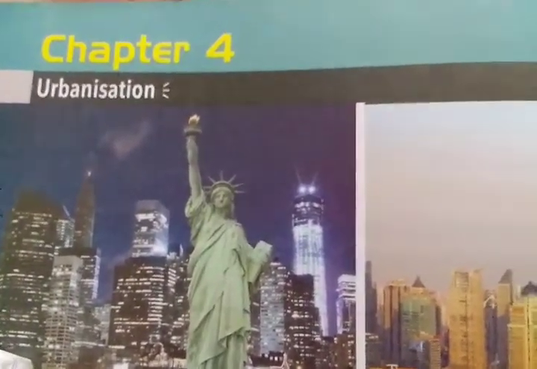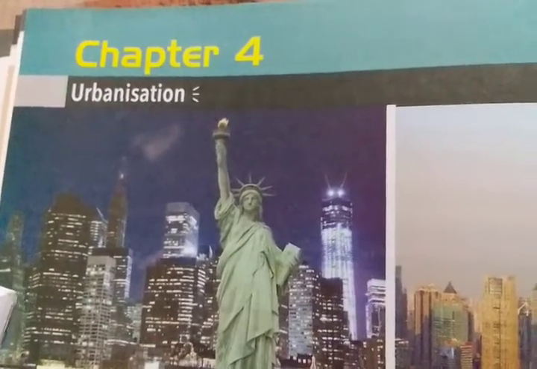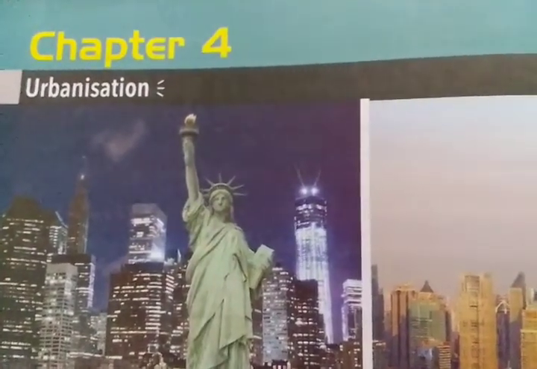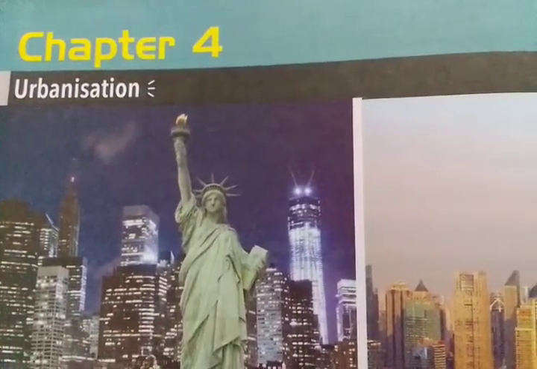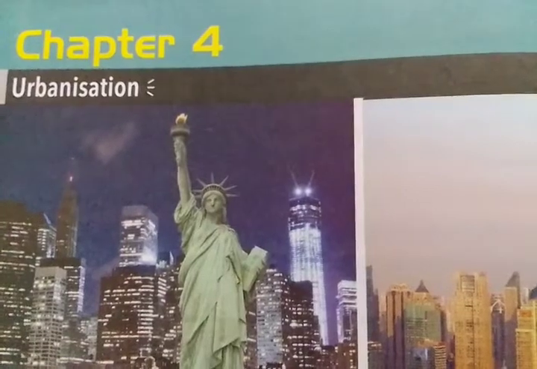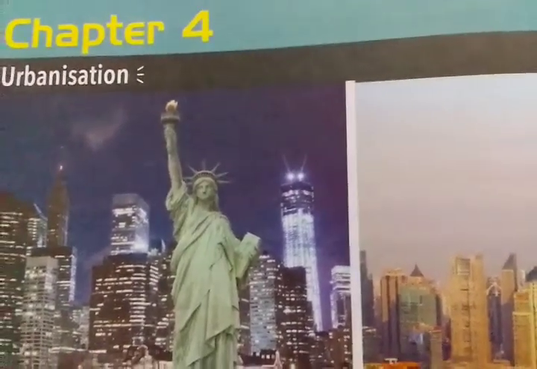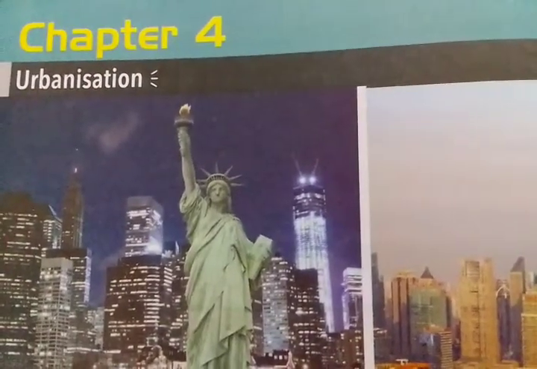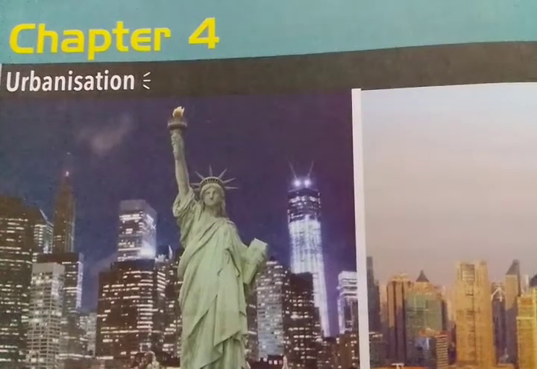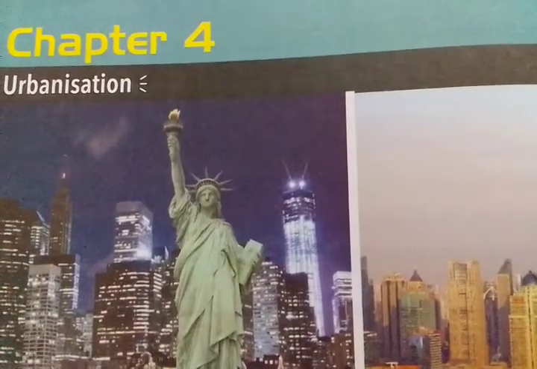Actually, for the facilities to live a comfortable life, the people from rural areas migrate to cities or urban areas in search of better job opportunities, and the population increases in the urban areas. So, the process of moving and relocating of people from villages to cities or towns is called urbanization.